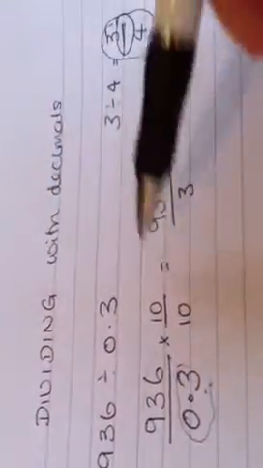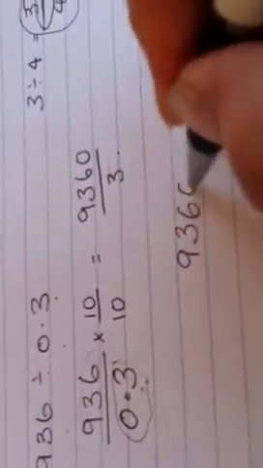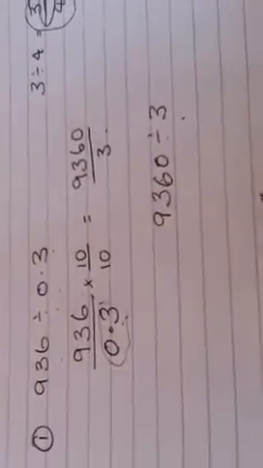So this changes the sum to 9,360 divided by 3. Now, if you're not convinced, this was asking how many 0.3s go into that. This question we could now rewrite is how many 3s go into that. Both have got 10 times bigger, and if you check on your calculator, both sums are the same. This one and this one will give you the same answer.